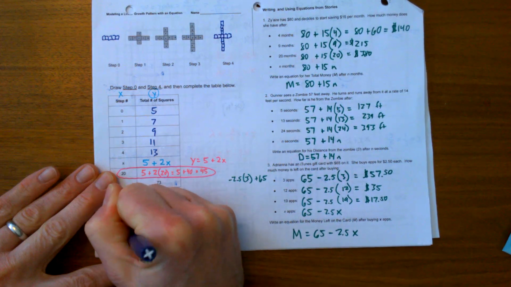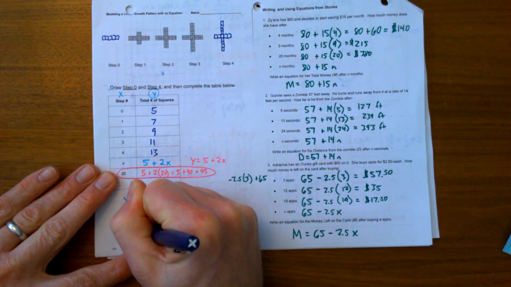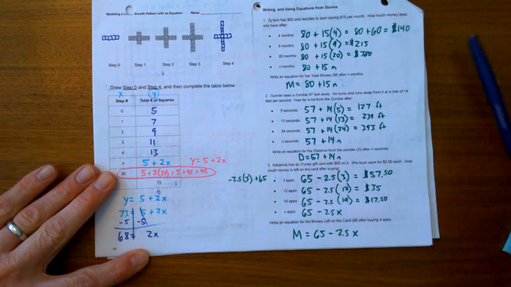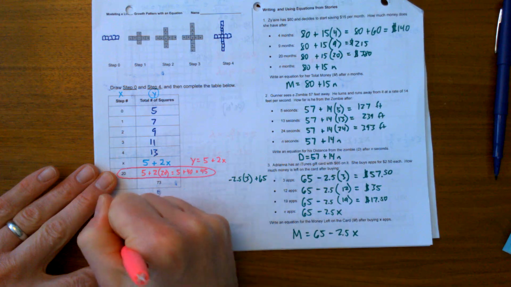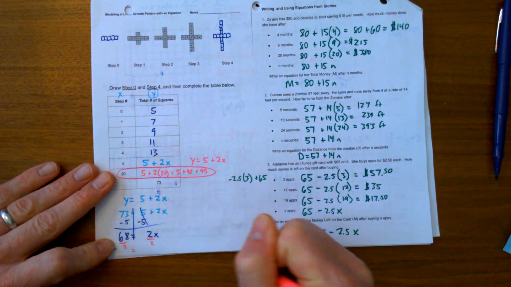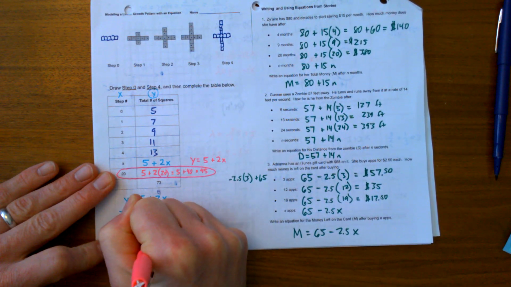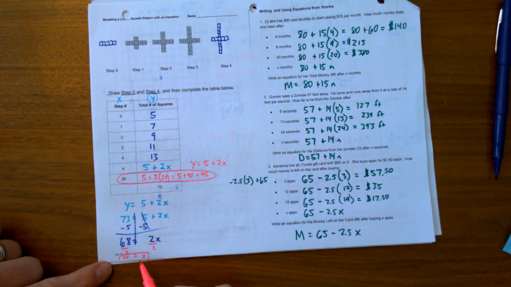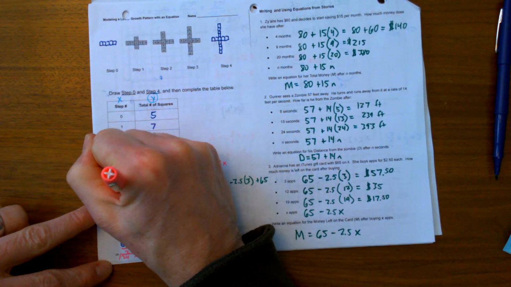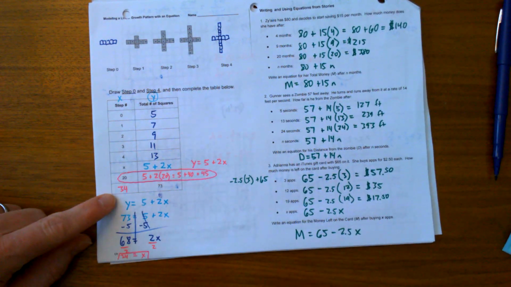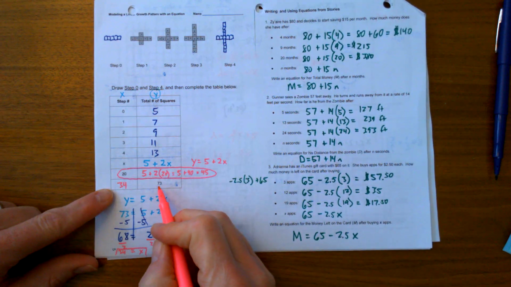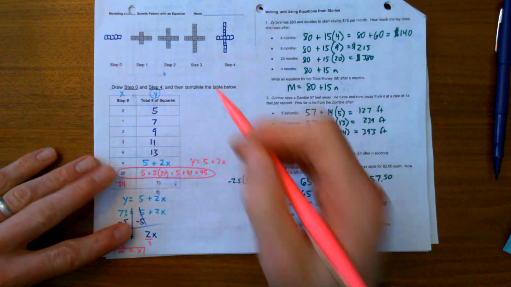So we've got 68 is equal to 2 times the step number. If I then divide by 2 and divide by 2, I know 34 is equal to my x value. So this is going to be true at step 34. I'm going to have 73 squares in this pattern.